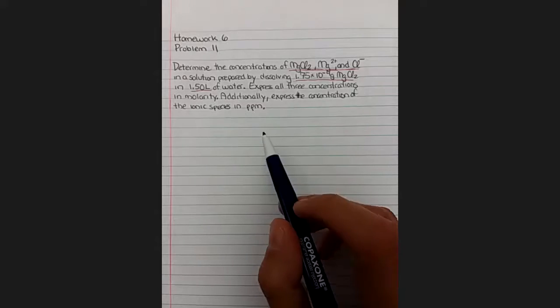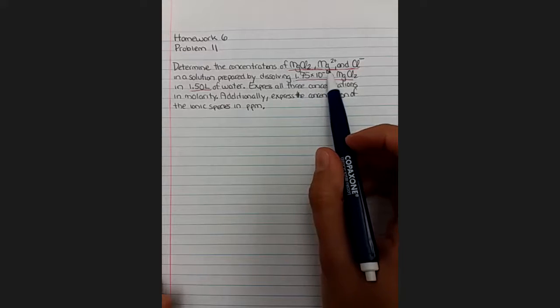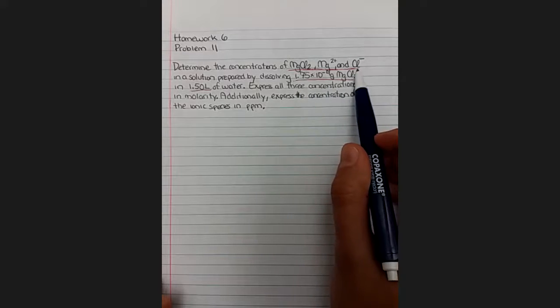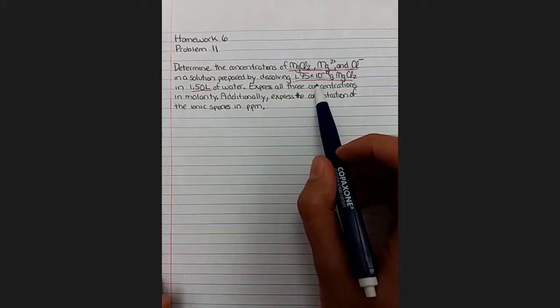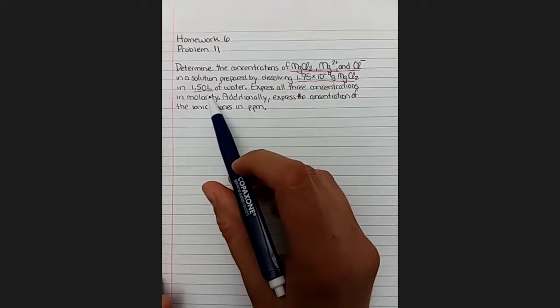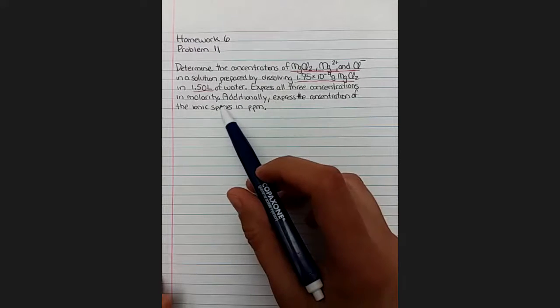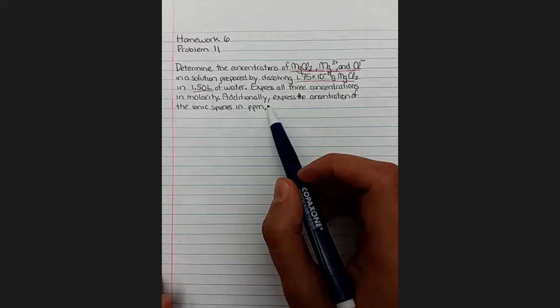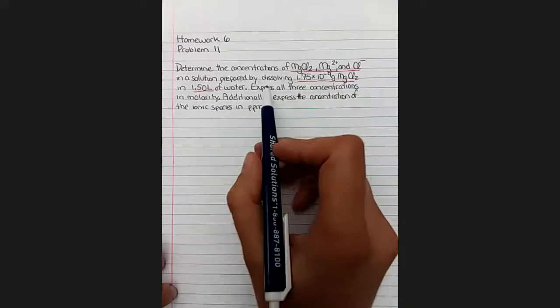All right, our problem says determine the concentrations of magnesium chloride, magnesium 2+ cation, and chloride anion in a solution prepared by dissolving 1.75 times 10 to the negative 4th grams of magnesium chloride in 1.50 liters of water. Express all three concentrations in molarity. Additionally, express the concentrations of the ionic species in parts per million. There's a lot of parts here, 5 different answers, but we'll start from the beginning.